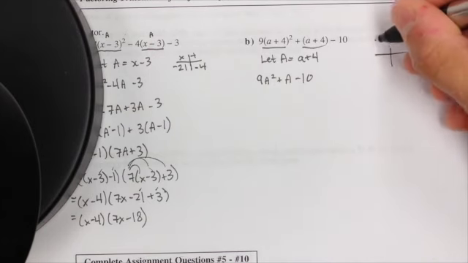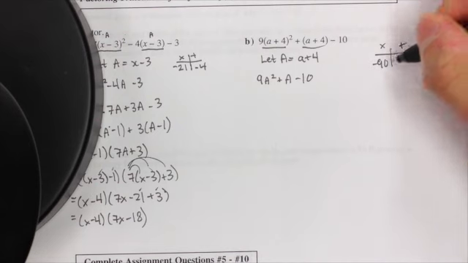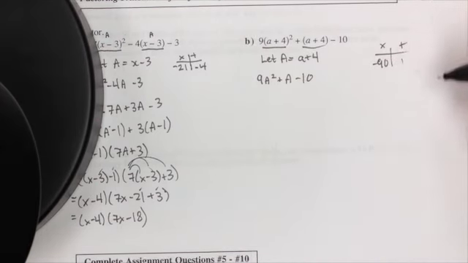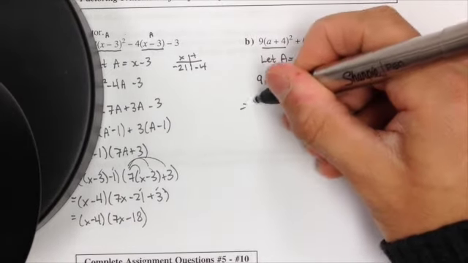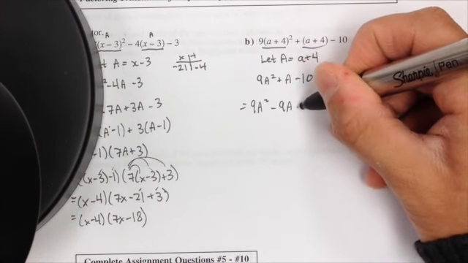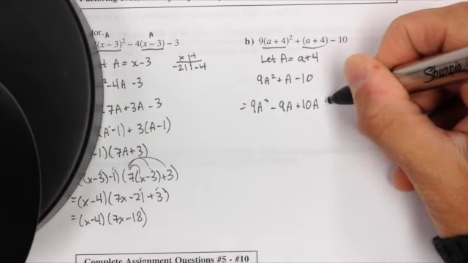I need to have a product of negative 90. And I need to have a sum of 1. So 9 and 10. 9a squared minus 9a plus 10a minus 10.